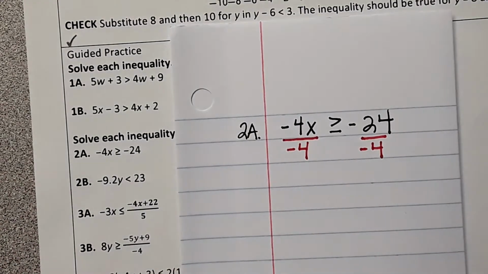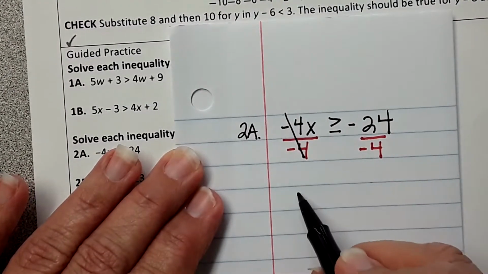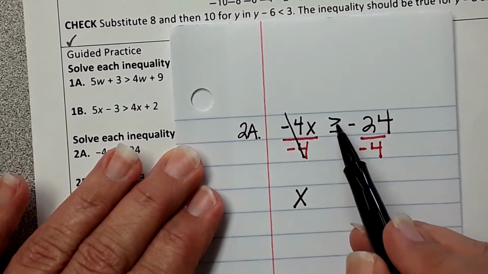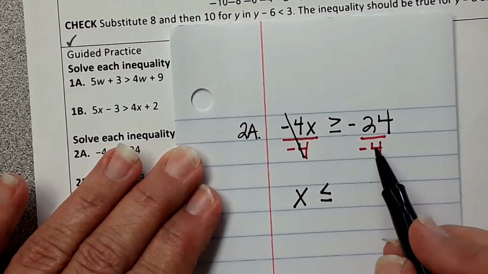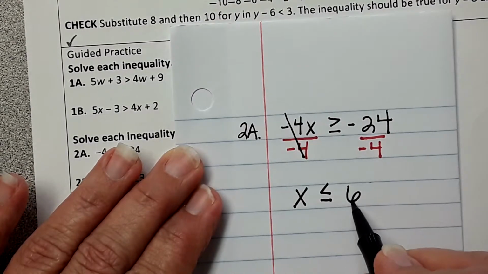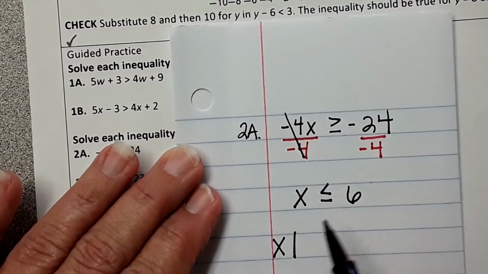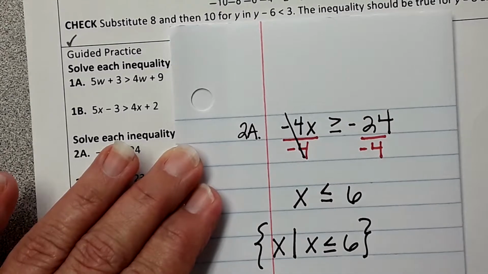Because I divided by a negative, these cancel out because those are multiplicative inverses. I have x. And because it was negative, I'm going to change the inequality sign now. And negative 24 divided by negative 4 is positive 6. If we write it in set builder notation, the same variable, the little line, then this. And then do you remember what I said?